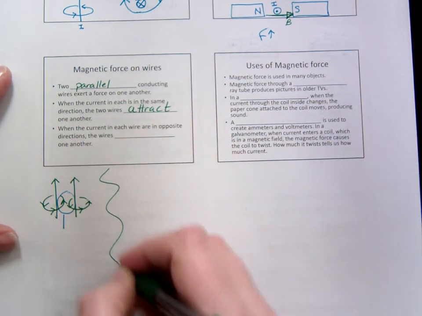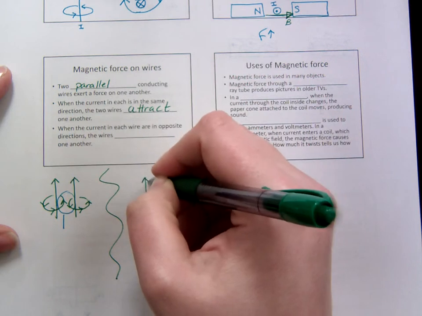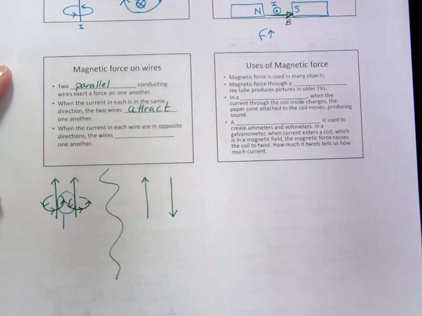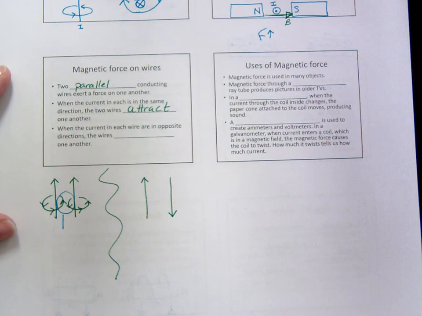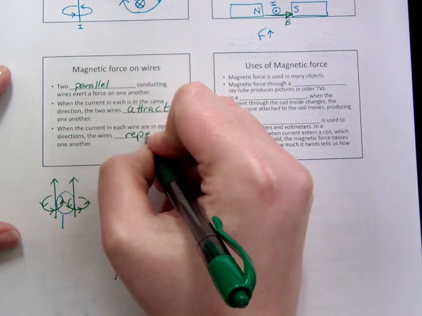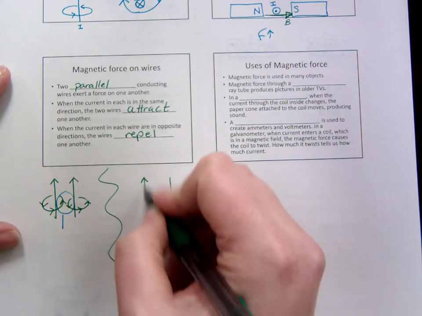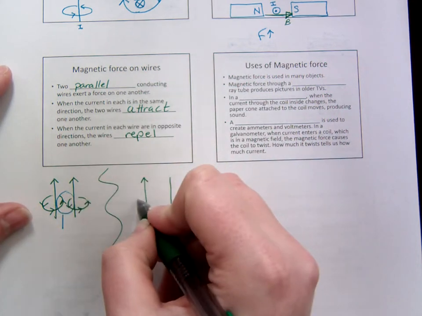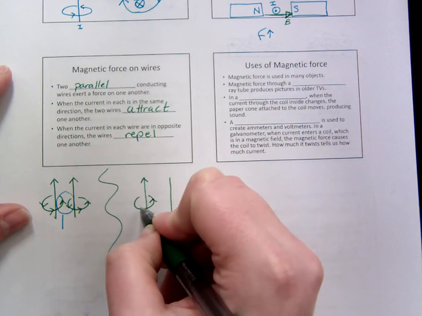Now, if we have current in the two parallel wires going in opposite directions, they're going to repel one another. I'll show you why. Now, this one, I have a drawing going up like the others, so I'm just going to copy down what I already had there.